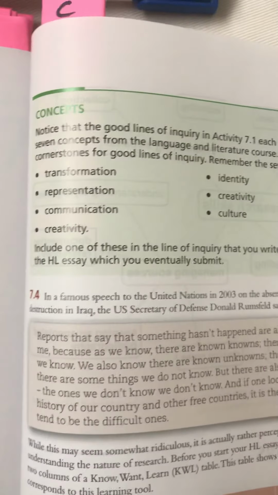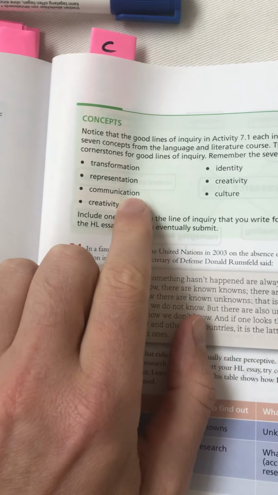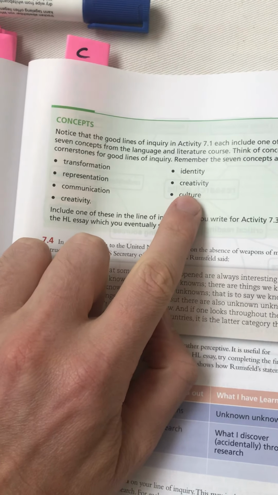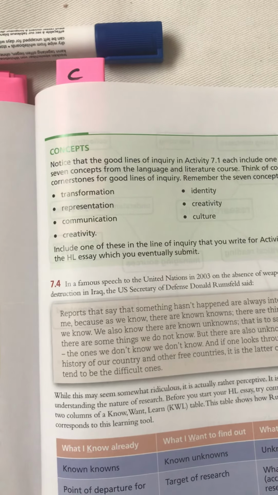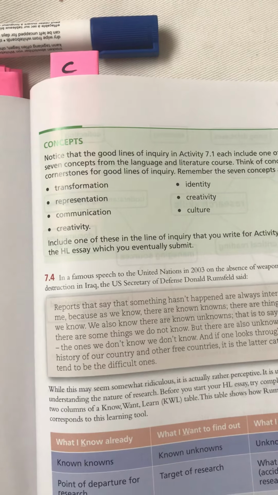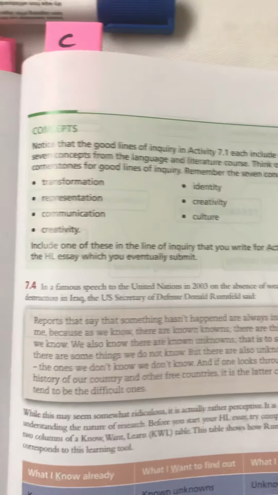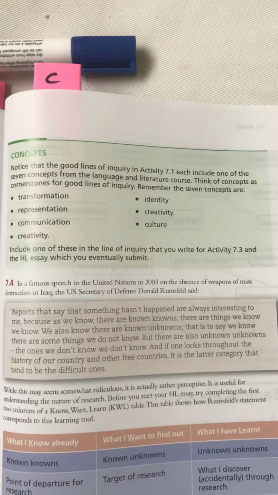They're here. So your 7 concepts: transformation, representation, communication, creativity, identity, creativity twice, and culture. What's that about? It's a misprint. Okay, 1, 2, 3, 4, 5, 6, 7. It's missed one. Representation, perspective. Perspective is missing. All right, so, well, that was good for me. So you can go about constructing your essay by thinking about these 7 concepts, and there's some other ways, but that's what we're going to focus on.